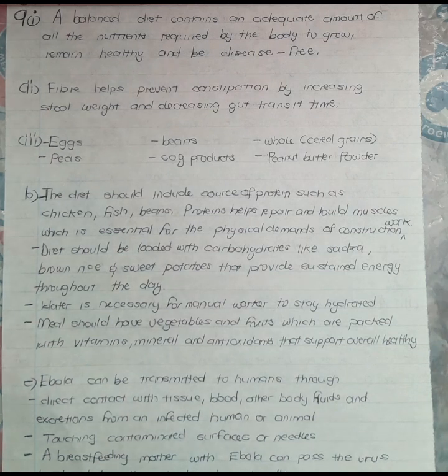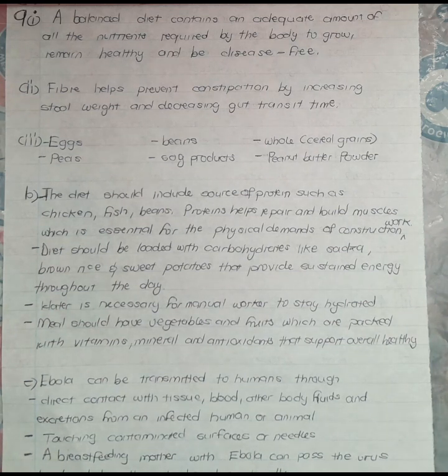And then finally, we're supposed to state two ways by which Ebola is transmitted in a community. So Ebola can be transmitted to humans through direct contact with tissue, blood, other body fluids, and excretions from an infected human or animal. Also, touching contaminated surfaces or needles is a way of transmitting Ebola in a community.